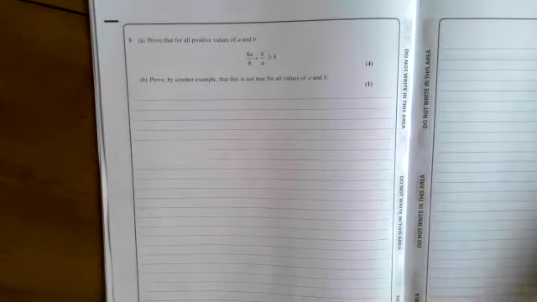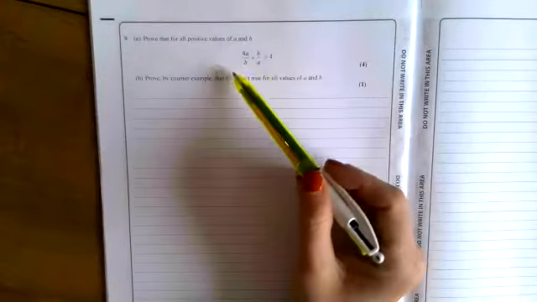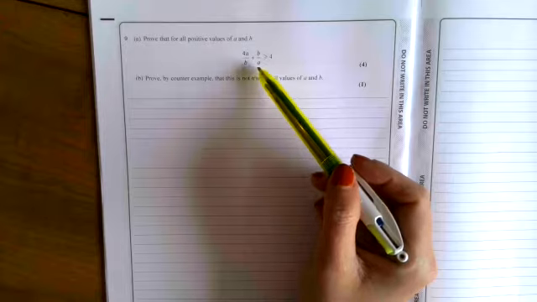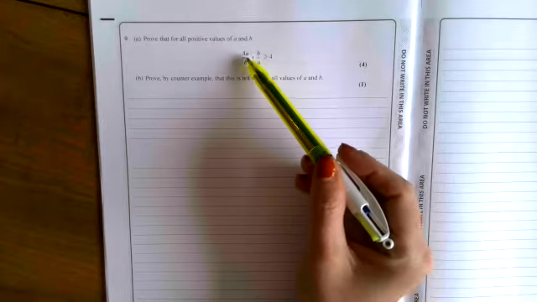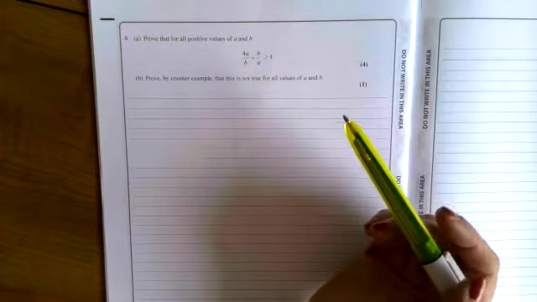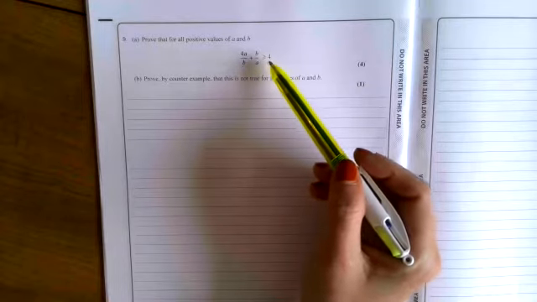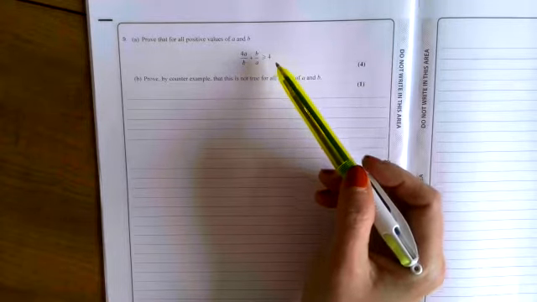This is question 9 of the Year 12 June exams. So this is a proof question. It wants us to prove that for all positive values of A and B, 4A over B add B over A is greater than or equal to 4. So I don't think this one's particularly intuitive for most people.